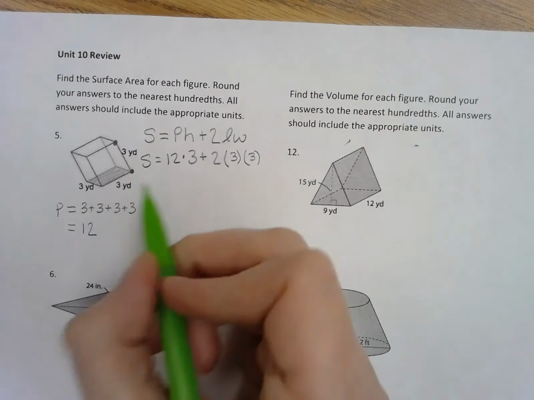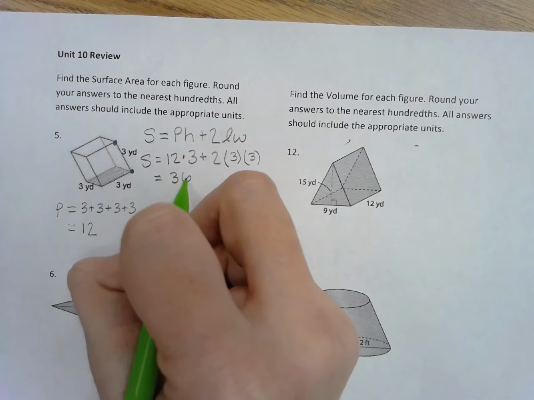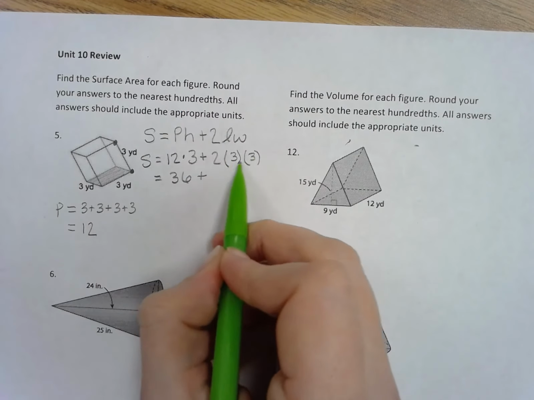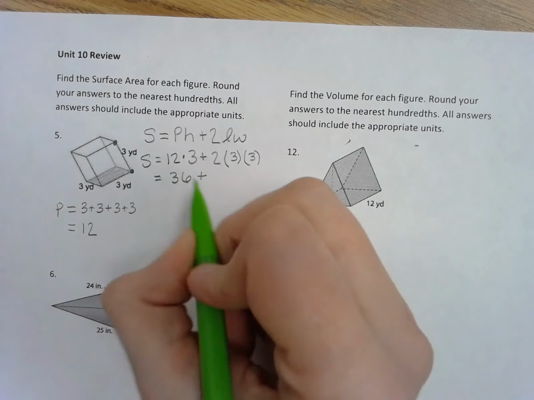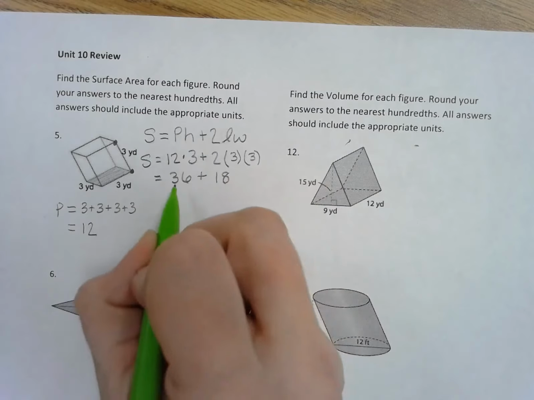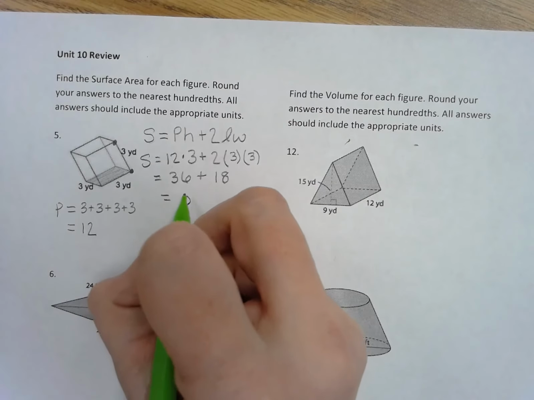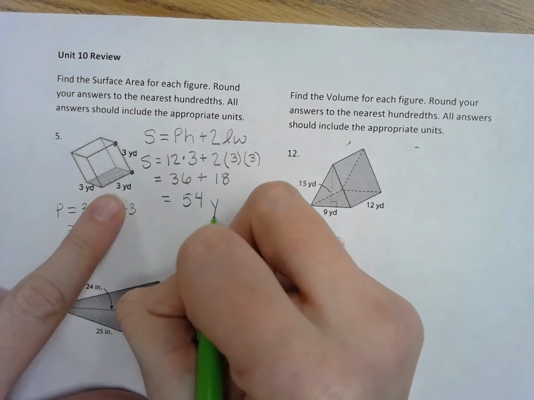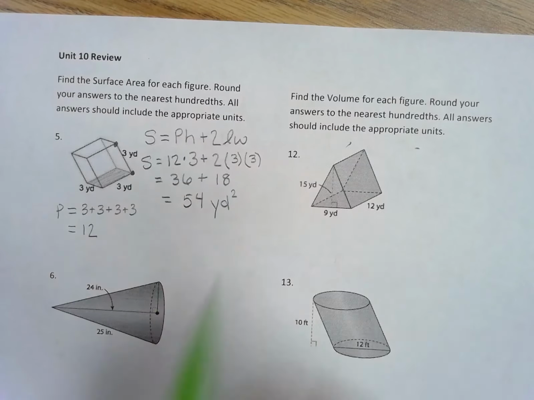So let's calculate this. 12 times 3 is 36. And then 2 times 3 times 3. So 3 times 3 I know is 9. And multiply that by 2 gives us 18. And then we can add those to give us the surface area of 54. Our units are yards, and because we are calculating surface area, it's in square yards.